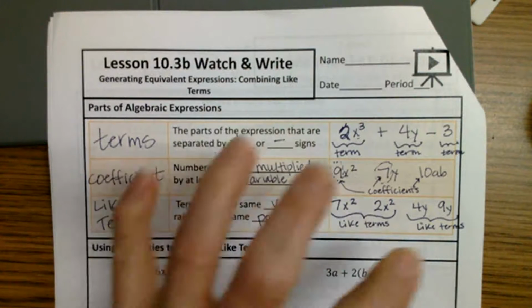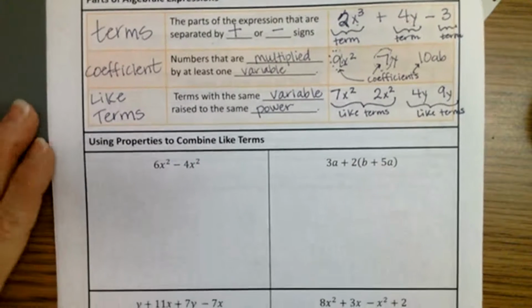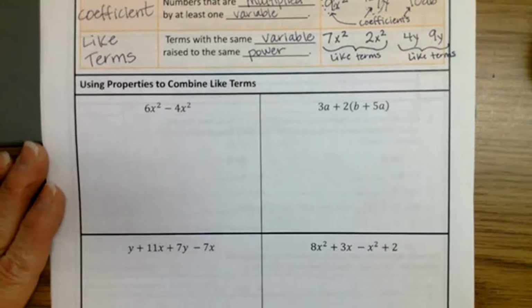Okay, this is very important for you to try to remember these words. So we can make equivalent expressions by doing what's called combining like terms. So let's talk about what that means.